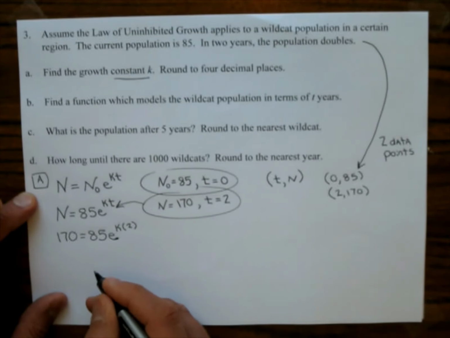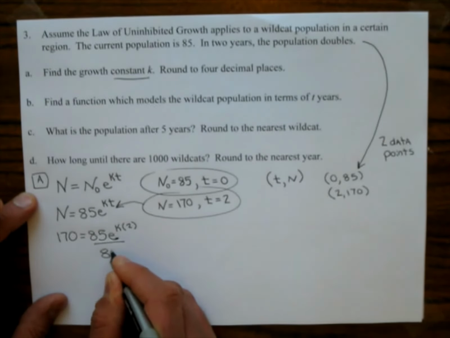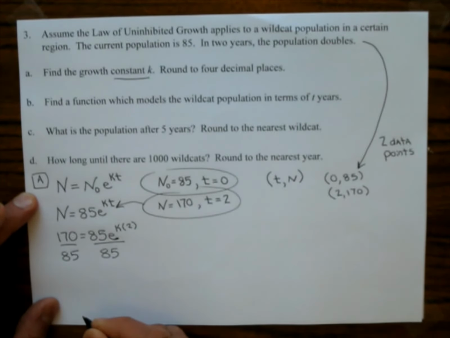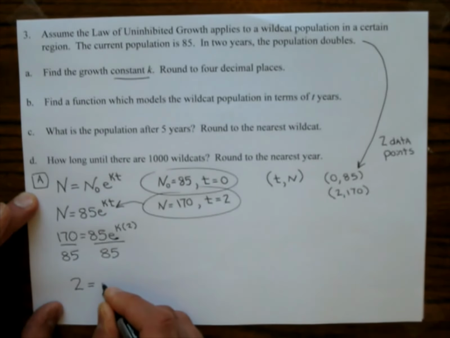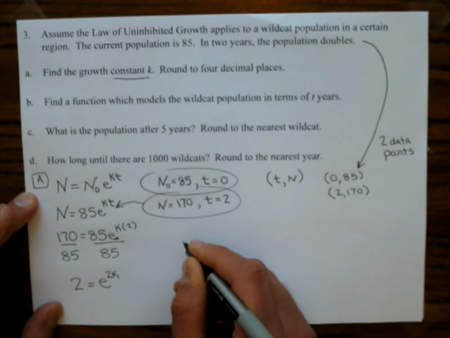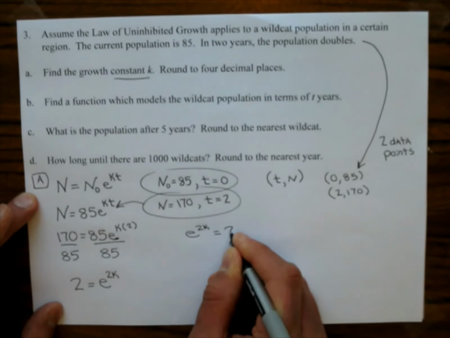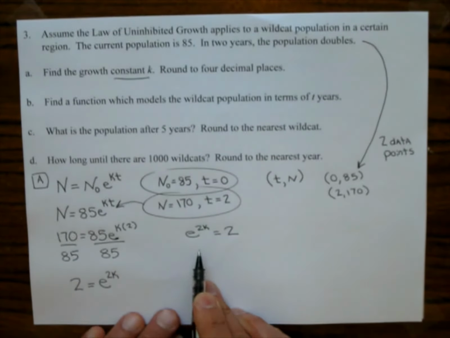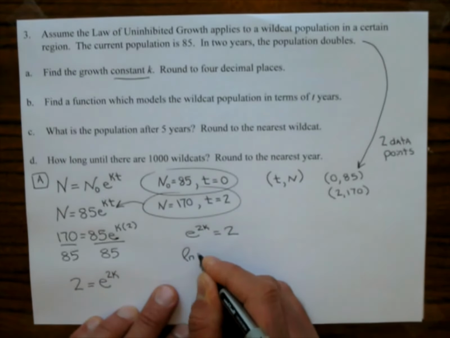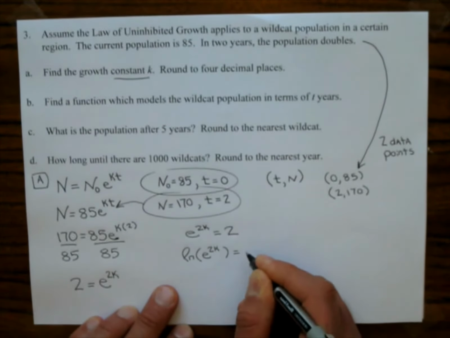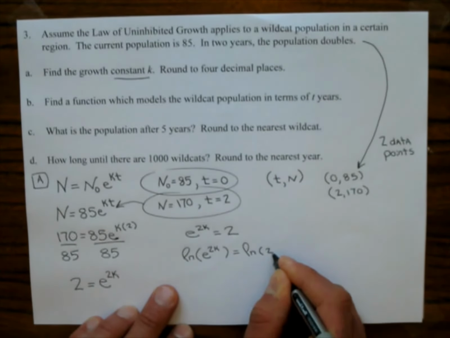So I'll divide both sides by 85. And 170 divided by 85 happens to give me 2. This equals e raised to the 2k power. So this is e to the 2k equals 2. I'm going to ln both sides. ln e to the 2k equals ln 2.